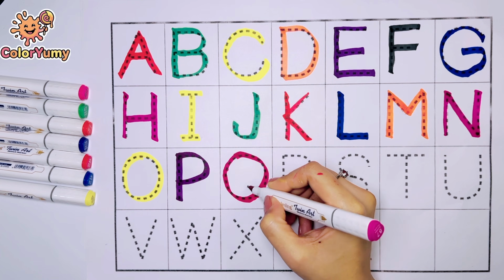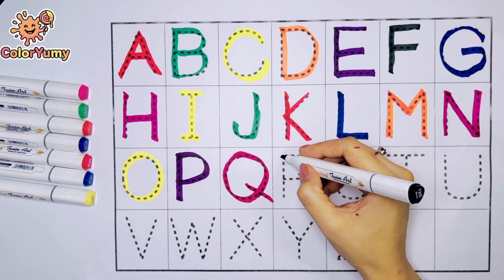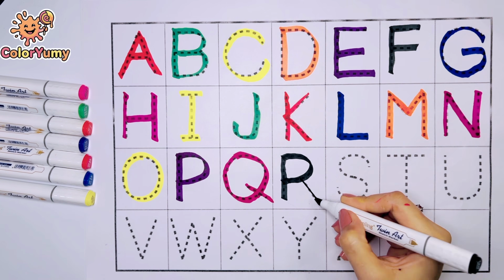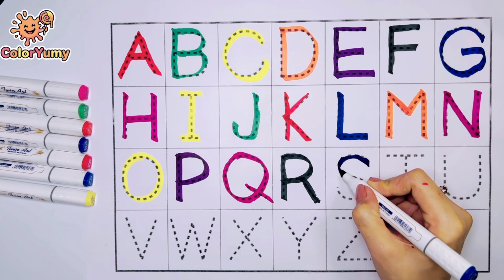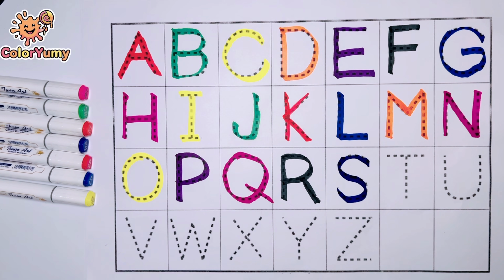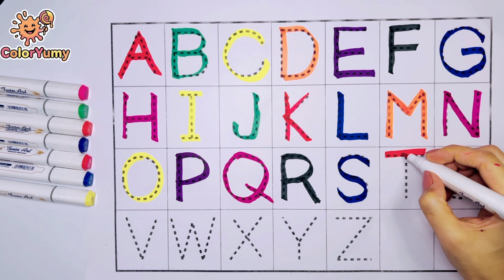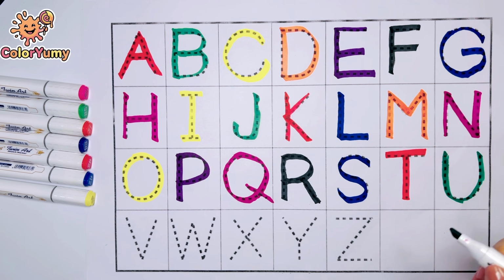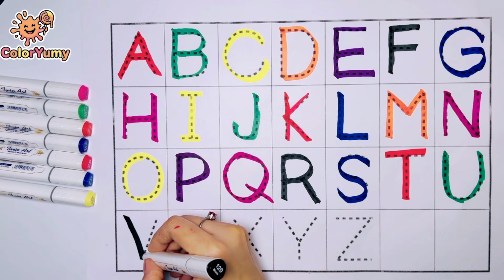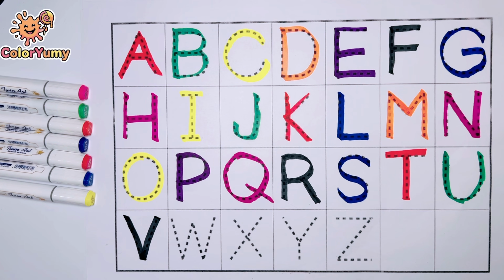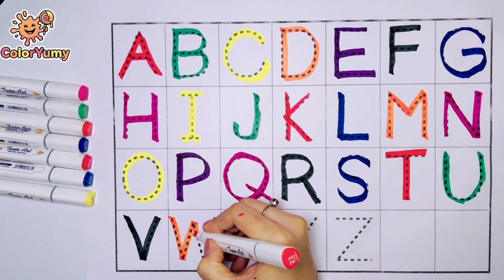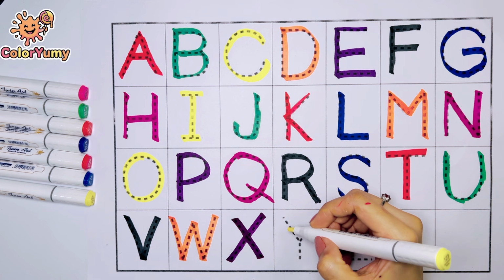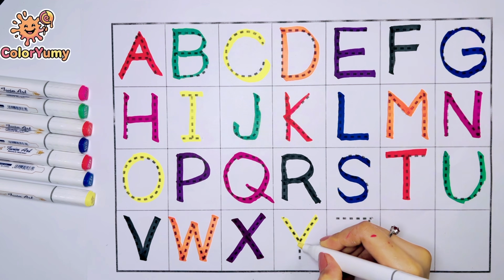Q for queen. R for rose. S for sun. T for truck. U for umbrella. V for van. W for watch. X for X-ray. Y for yacht.